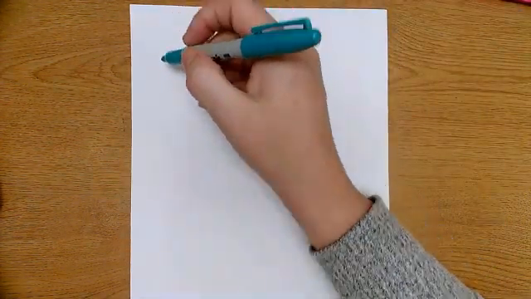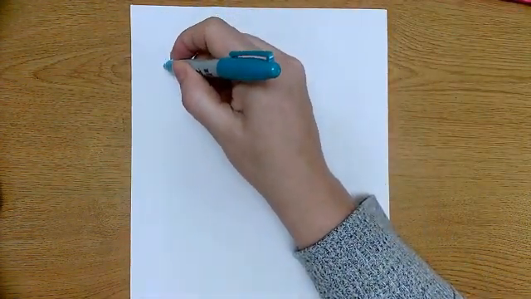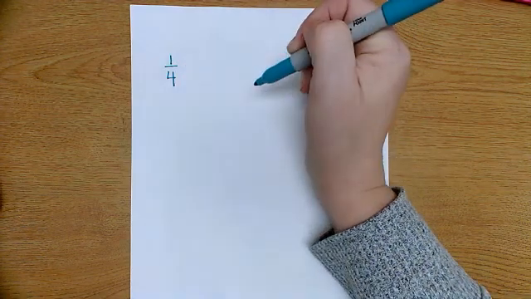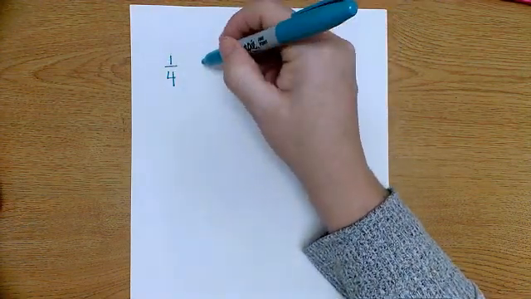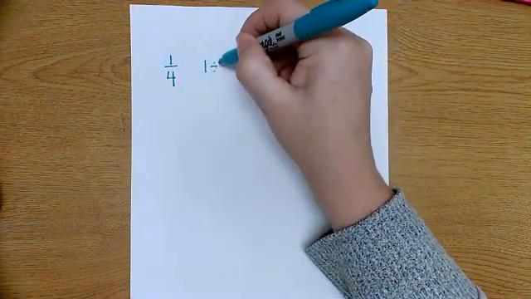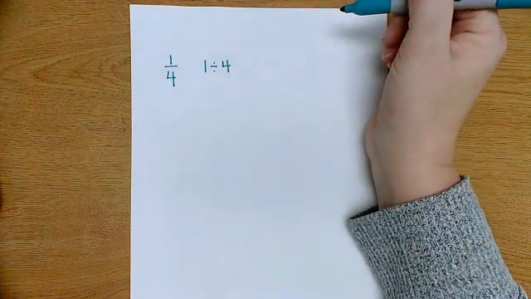All right, guys, in this video, we are going to look at fractions as division problems. I know we've talked about this a lot in class already, but every fraction is essentially a division problem. So when I look at a fraction such as 1/4, that is the same thing as saying 1 divided by 4.